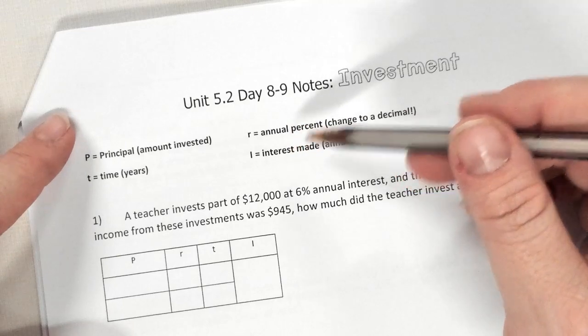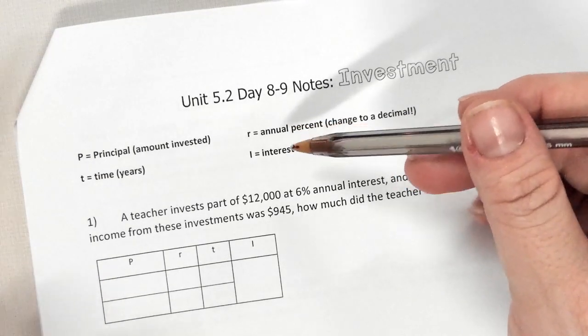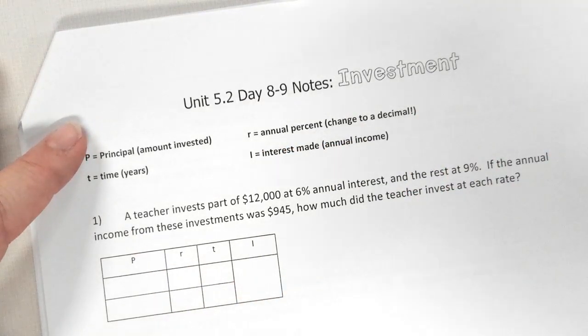R is your annual percent, but you're going to change it to a decimal. So R is your rate, your percent. And then I is your interest made. This is the amount of money that you're getting because of your investment.